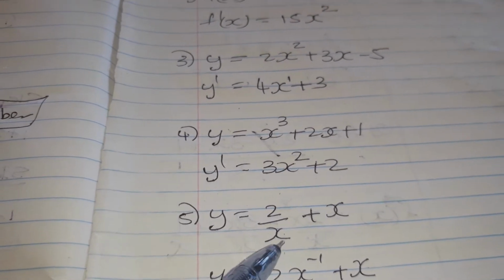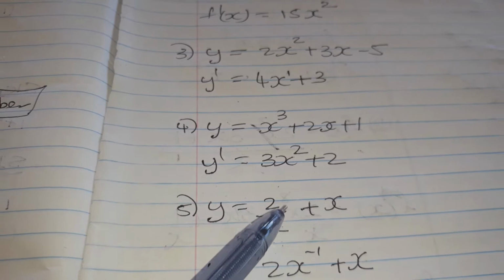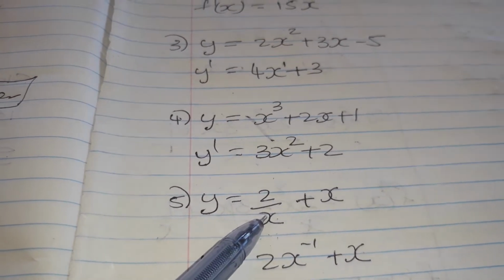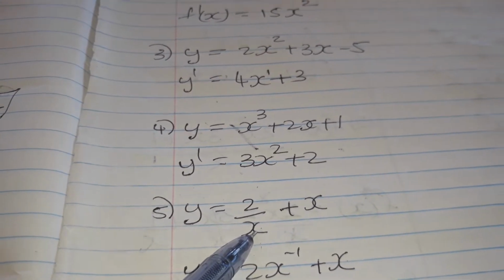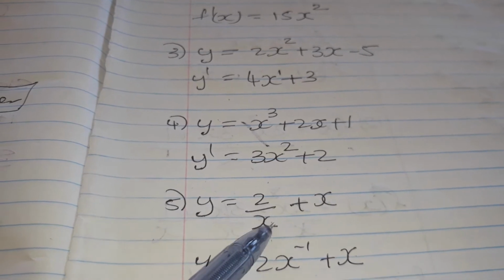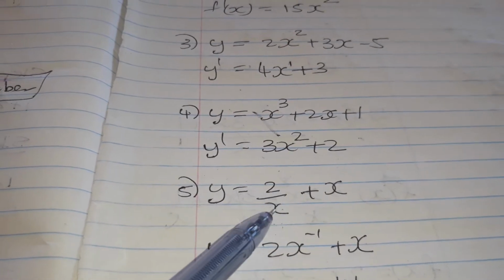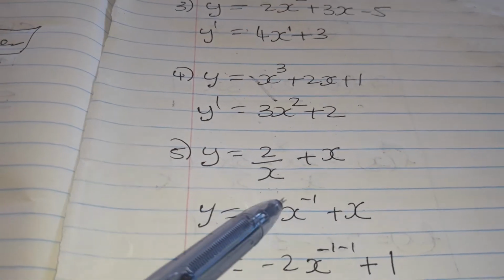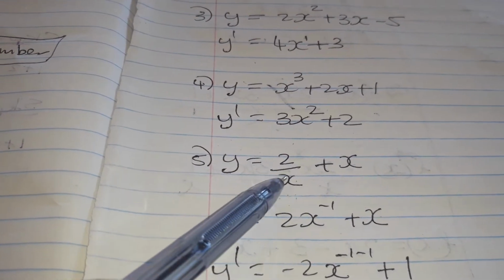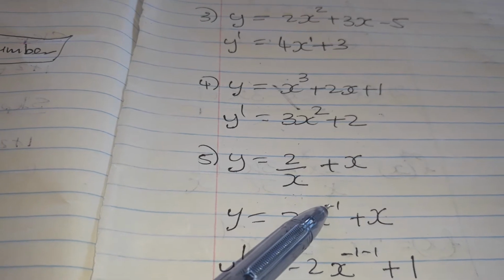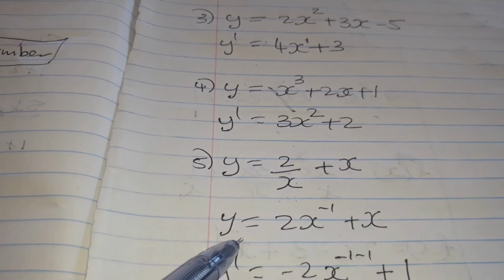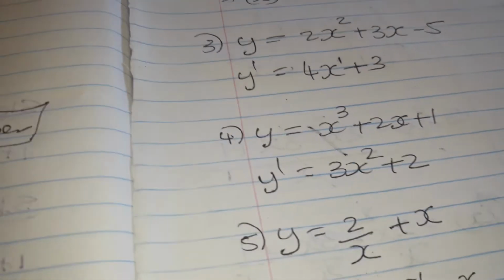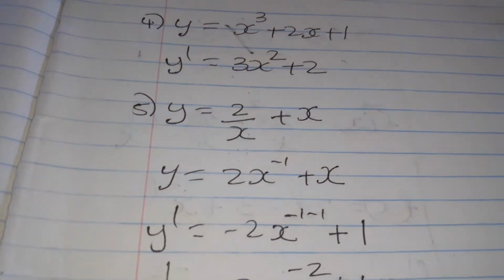The rule is you have to take it to the numerator. So we will be using our laws of indices. When I want to take this to the numerator, it will be 2x to the power of negative 1. So if I have the x in the denominator, it can go on the top, but the power will be negative 1. Now I've written it like this. Everything is in the numerator. And now I am going to differentiate it.